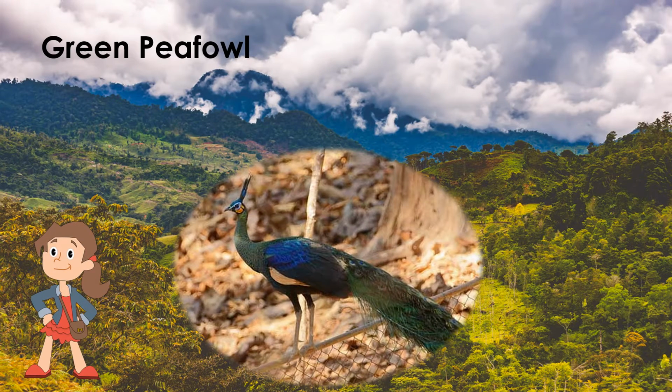The green peafowl is a peafowl species native to the tropical forests of Southeast Asia. It has been listed as endangered on the IUCN Red List since 2009, because the global population has been declining rapidly and is severely fragmented due to loss of habitat.